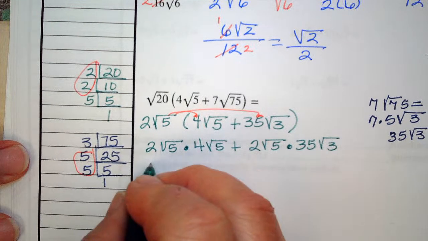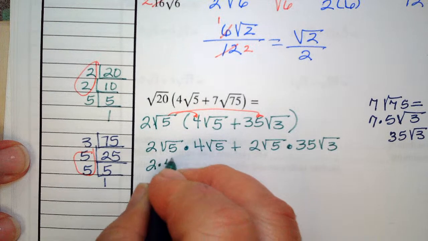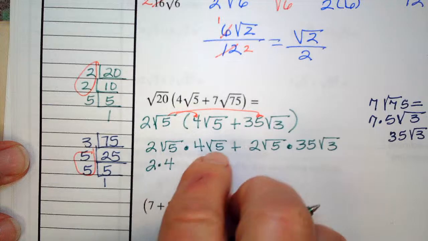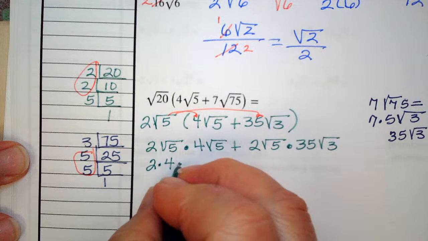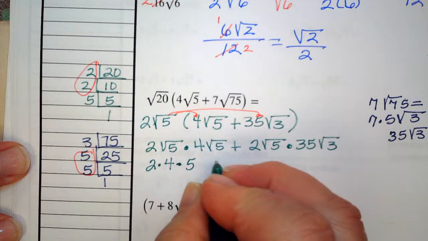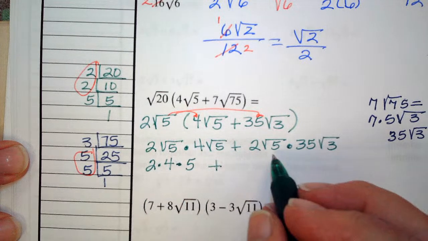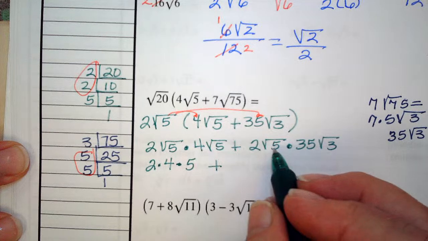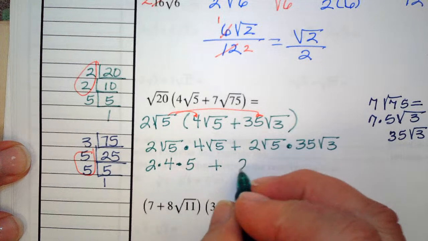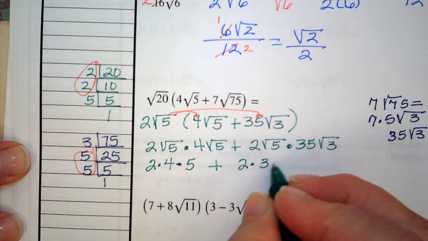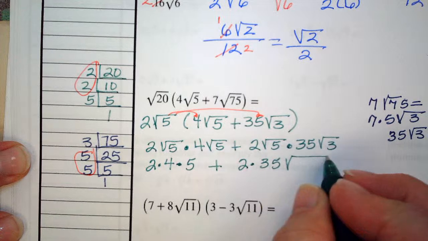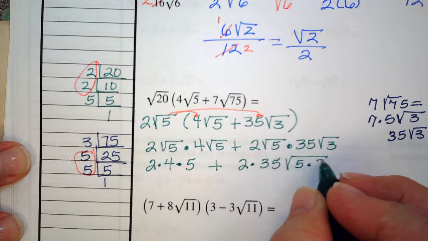Two times 4 square root of 5 times the square root of 5 is 5, so it's 2 times 4 times 5, plus, I can't combine those the same way. This is 2 times 35 square root of 5 times 3.